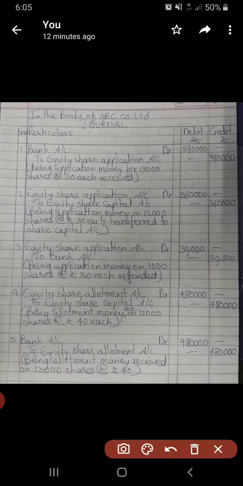Fourth entry is for allotment, and I'll read the narration of all three. Being application money of rupees 1,13,000 shares at a rate of 30 each received. Being application money on 12,000 shares at a rate of 30 each transferred to share capital. And being application money on 1,000 shares of rupees 30 each refunded.